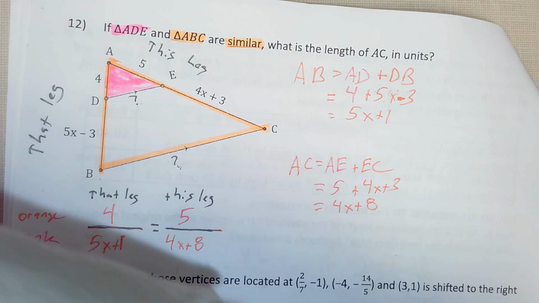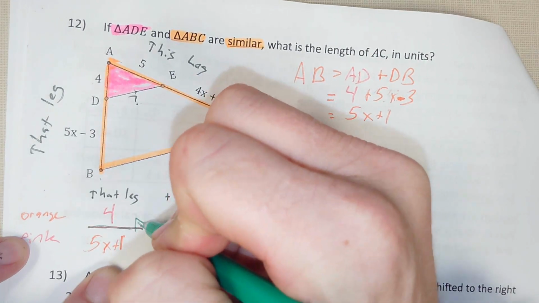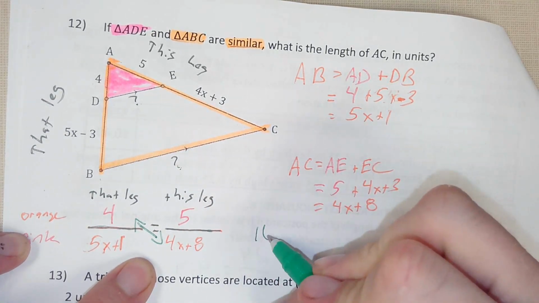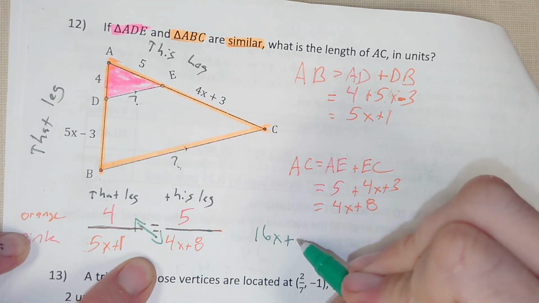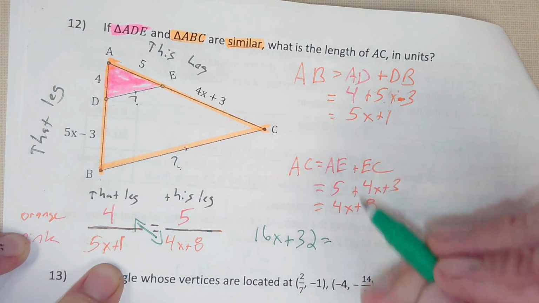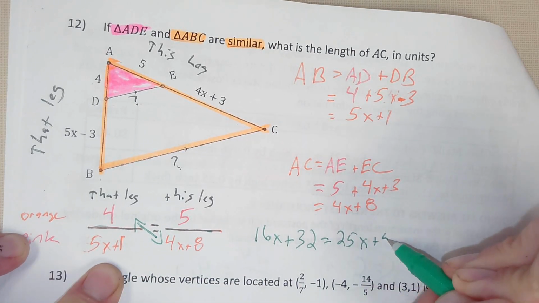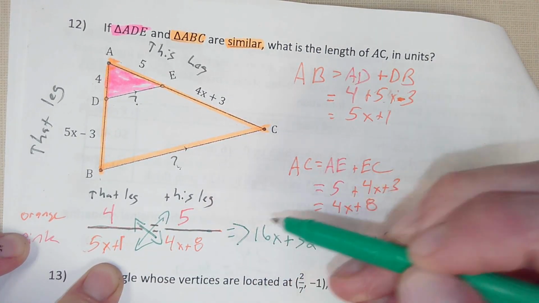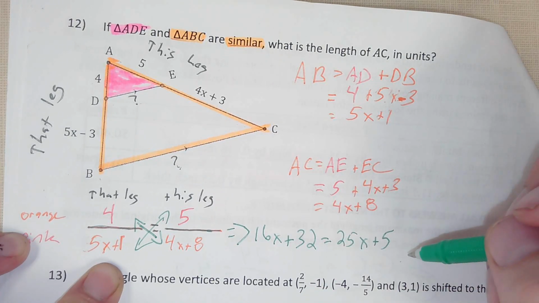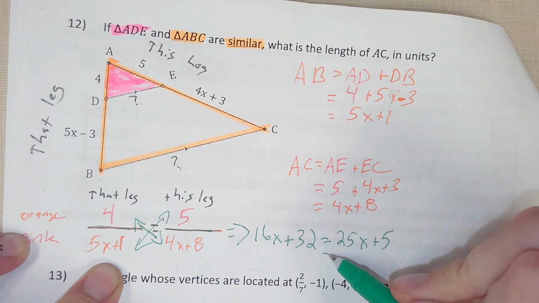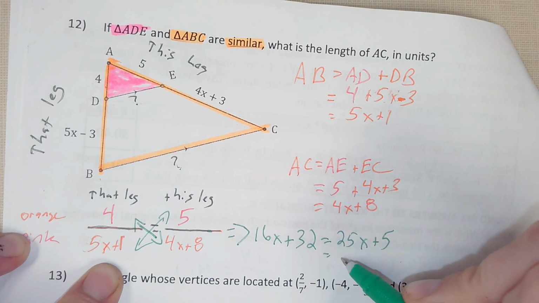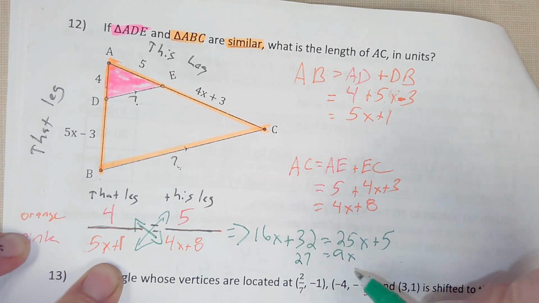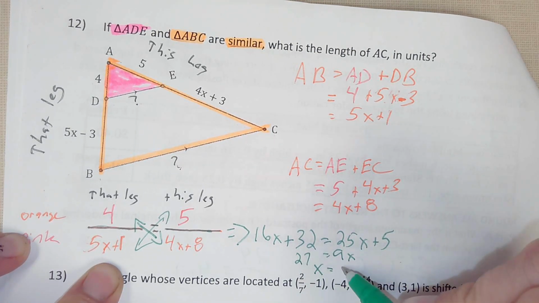I'm going to change this all to green, because everybody knows when you mix pink and orange, you get green. All right, so you get 16x plus 32 equals 25x plus 5. That's what happens when you cross multiply, right? Now I'm going to solve for x. Moving this over here, that's going to be equal to 9x, which equals 27. So x is equal to 3.